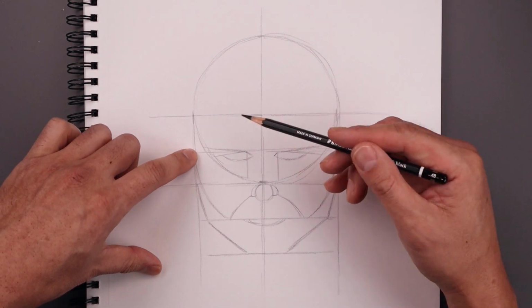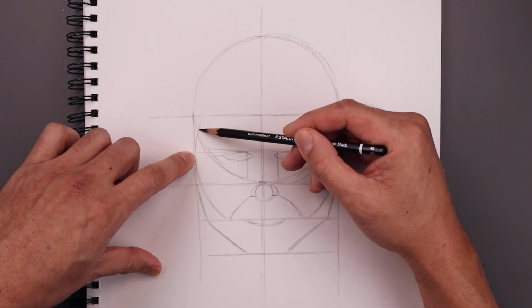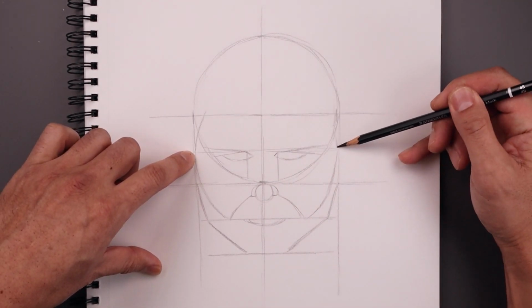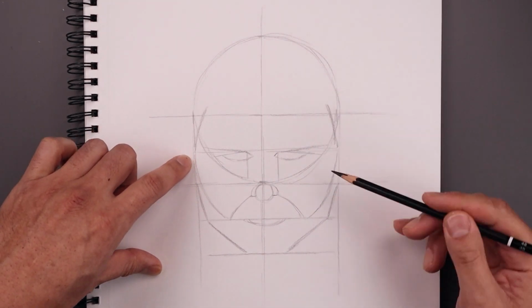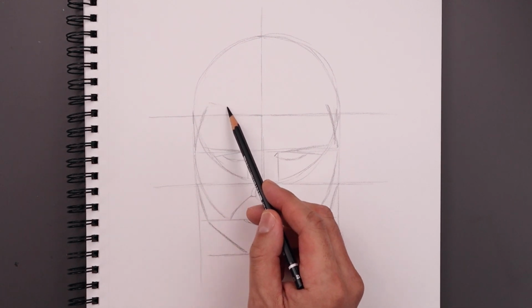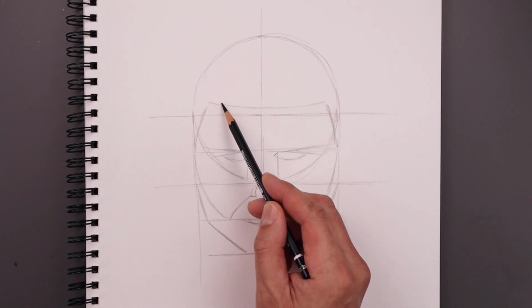Let's go back up to the eye line. We're just going to curve the hairline going up and then in. Go up a little bit higher than that center line. And then curve this down and then up towards the right.